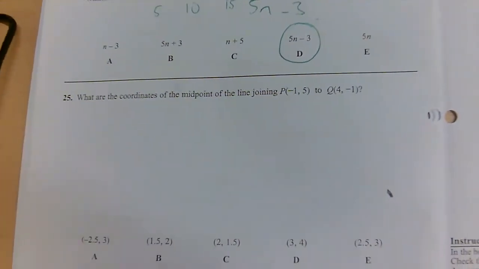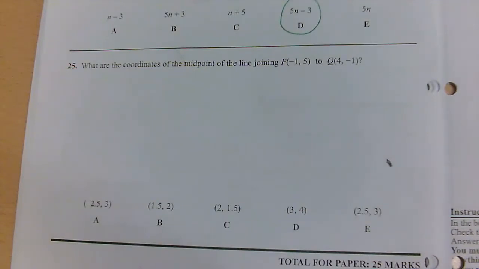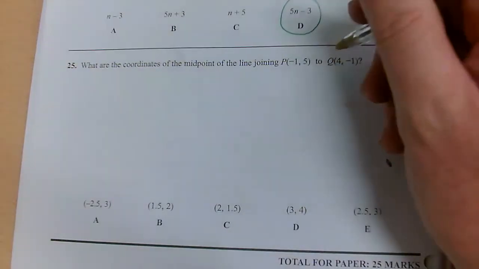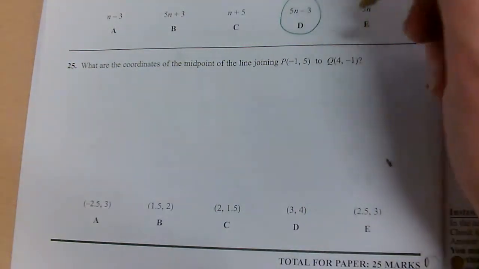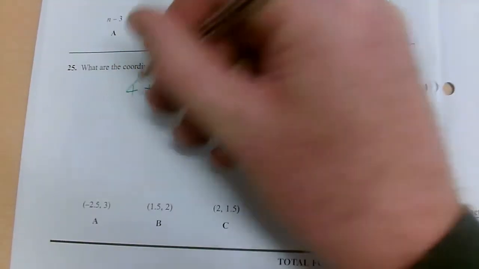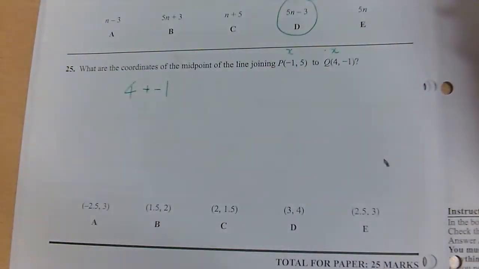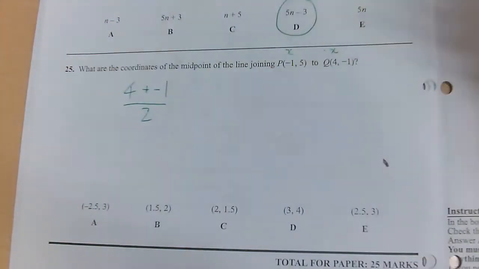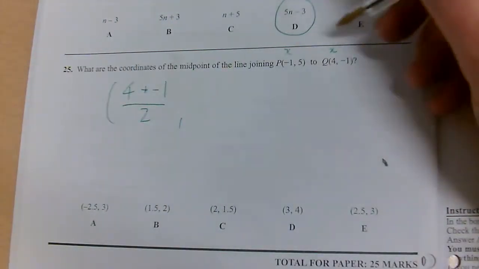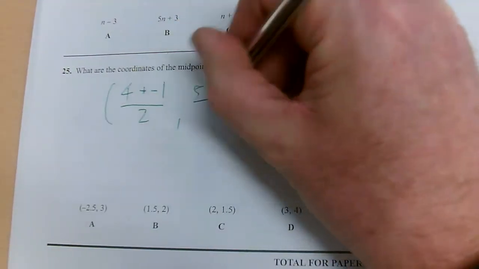The coordinates of the midpoint, okay, we find the coordinates of the midpoint by adding the coordinates together and then halving it. So we're basically finding the mean of those coordinates. So I've got, on the first one, for the x coordinates, so they're both the x numbers, 4 add minus 1. So you add them up and you divide it by 2. Okay, that's the x coordinate of the midpoint. And the y coordinate is 5 plus minus 1 divided by 2.